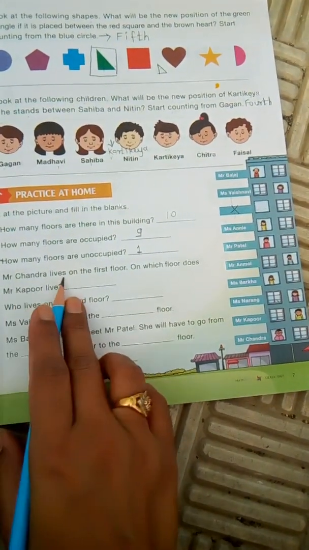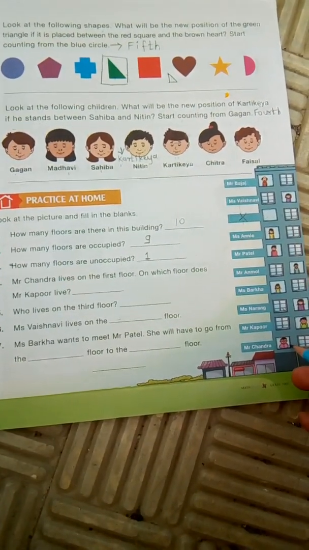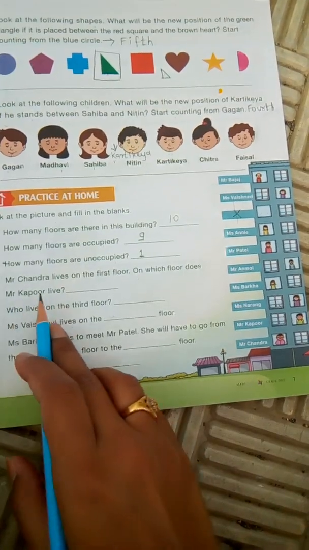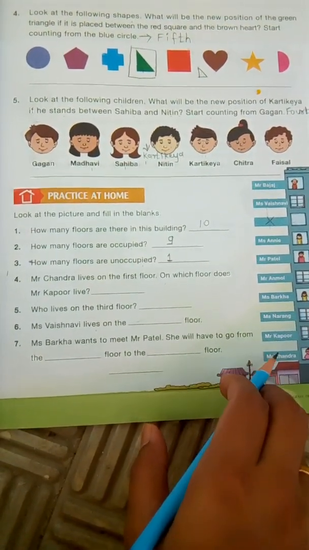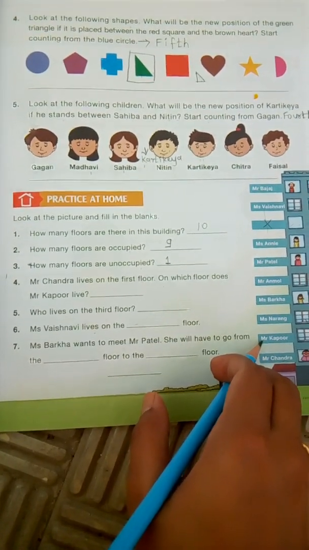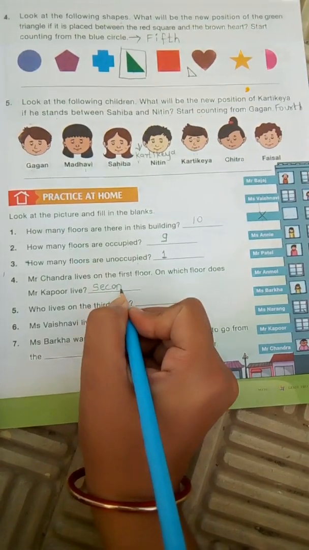So it is only one, this one. Who lives on the first floor? Miss Chandra lives on the first floor. On which floor does Mr. Kapoor live? This is first, so this one is the second floor, so we will write here SECOND.